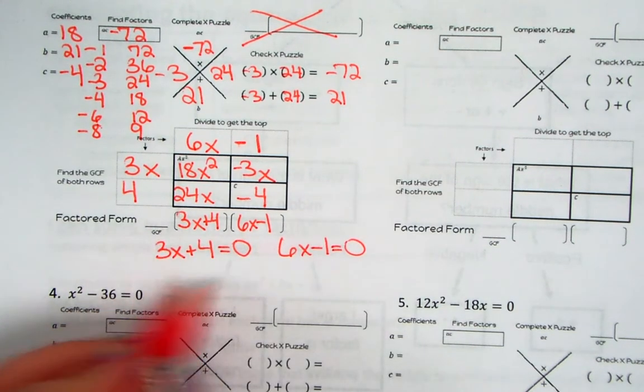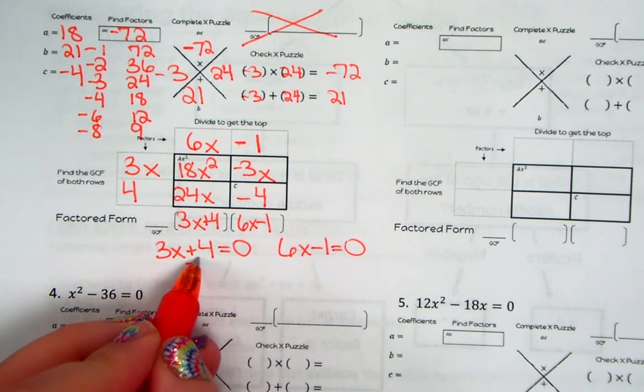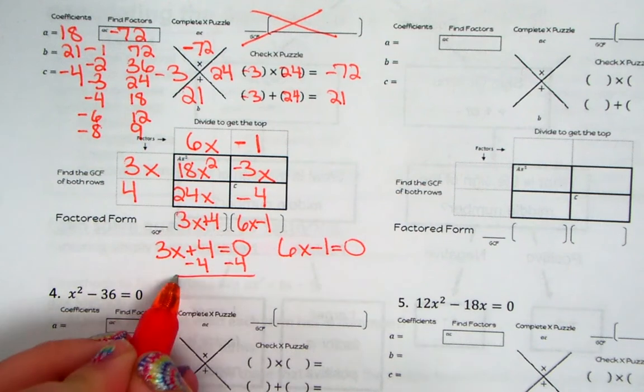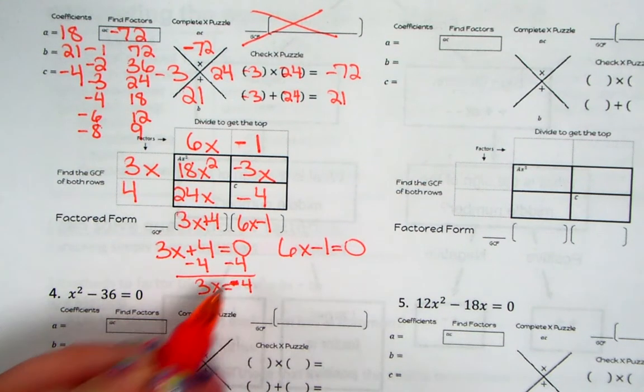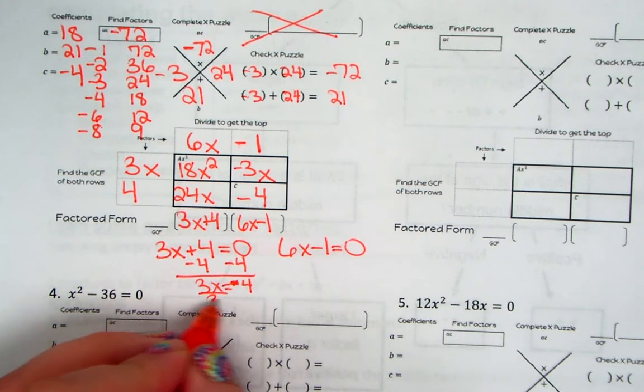So that means that we have to actually solve this out by subtracting 4 from both sides and then dividing by 3.